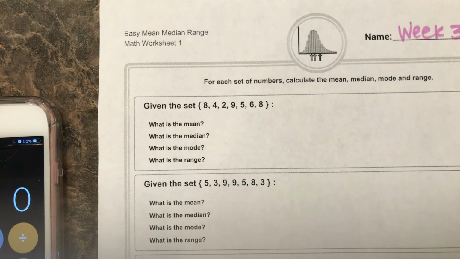Step 1, before we do absolutely anything, we must put our numbers in order from, if you said least to greatest, you got it. So I suggest you use a pencil.